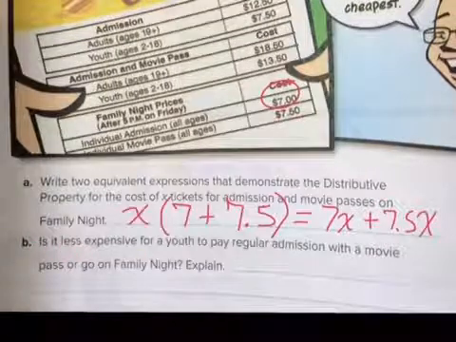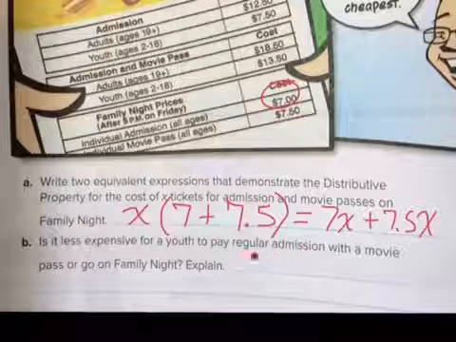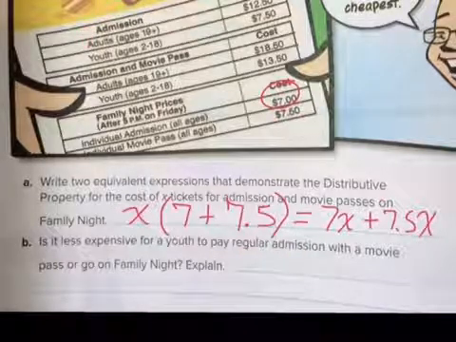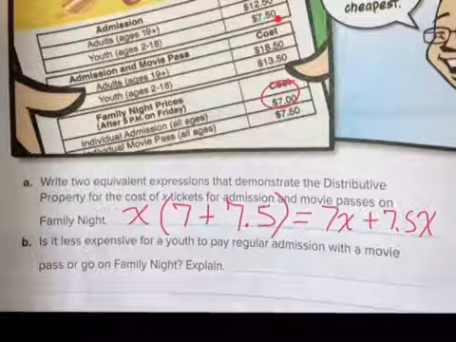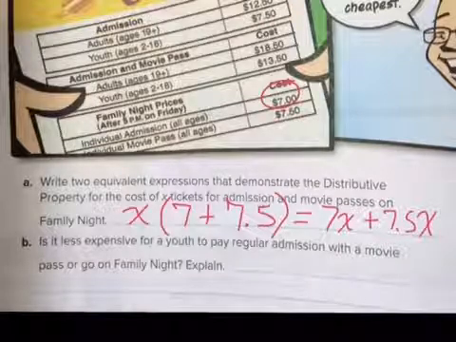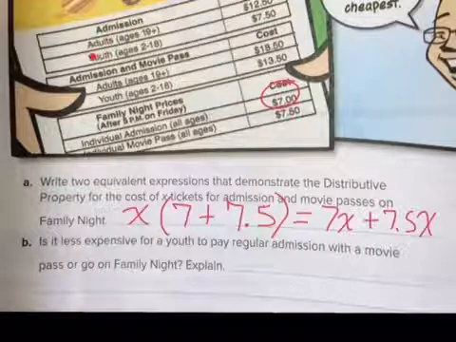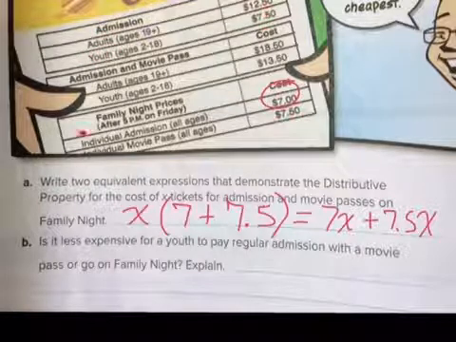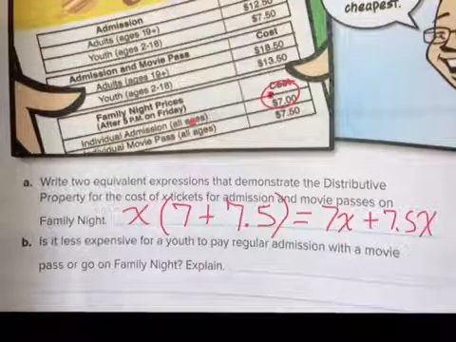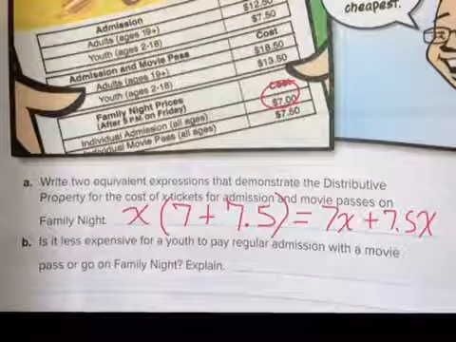Is it less expensive for a youth to pay regular admission with a movie pass or go on family night? Okay, what's regular admission? Here's admission. Regular admission for youth is $7.50. Well, on family night, just to go in, it's $7. So right there, you save 50 cents.